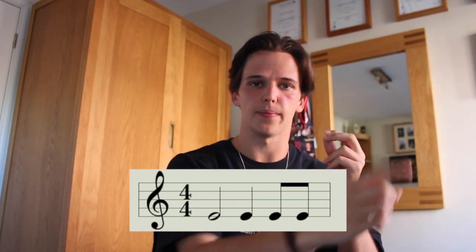So the first one I said was a half note, followed by a quarter note, followed by 2 eighth notes, which sounds like this. Again, 2, 3, 4. 1, 2, ka, ka, ka.